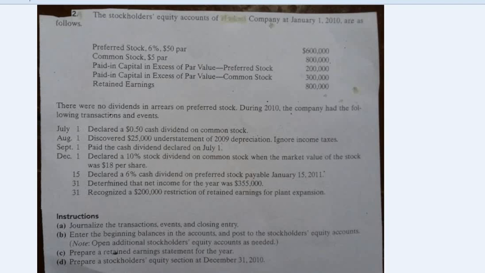So stock dividends would be 24,000 multiplied by 18, as we declare the 10% stock dividends.